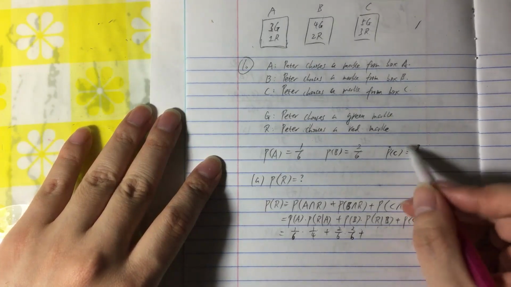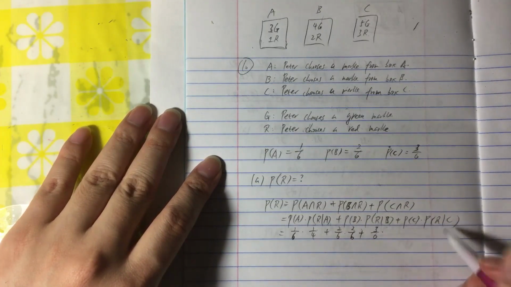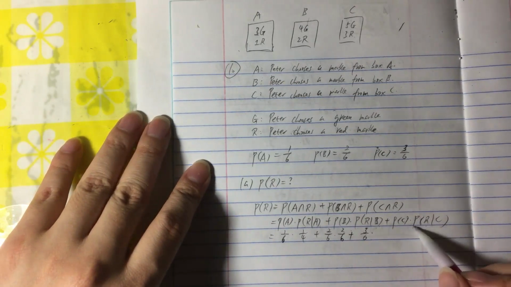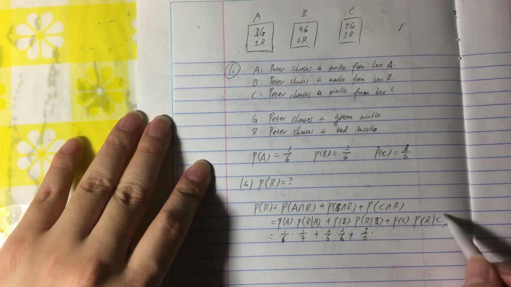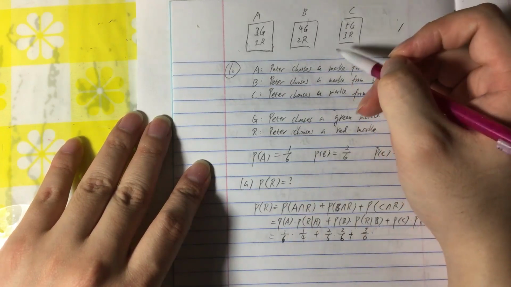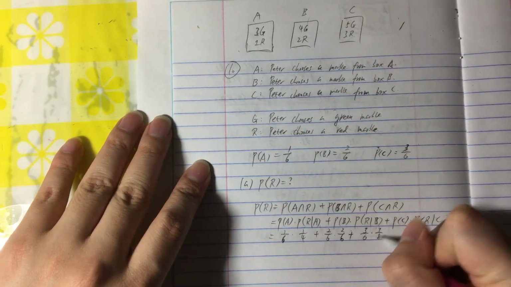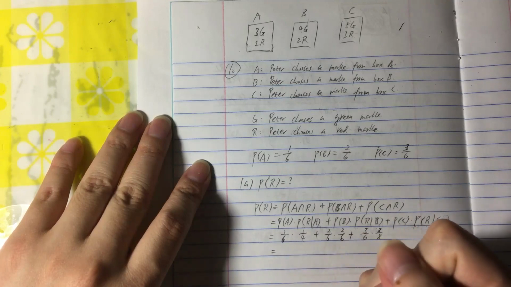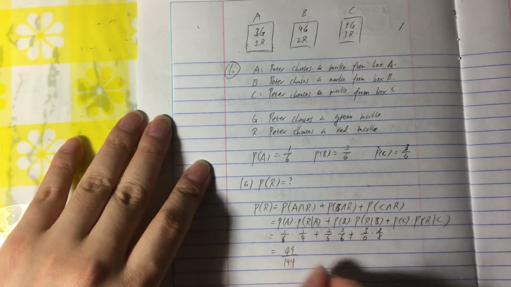Probability of C is 3 over 6. And this probability here, probability of red given C, is asking if he goes to box C, what's the chance that he will get a red marble? In box C, the chance of getting a red marble is 3 out of 8. Then multiply and add together. Here I use my calculator. I get 49 over 144.